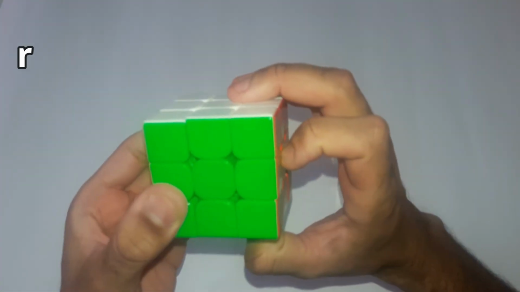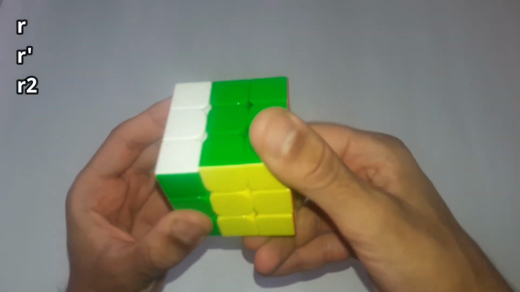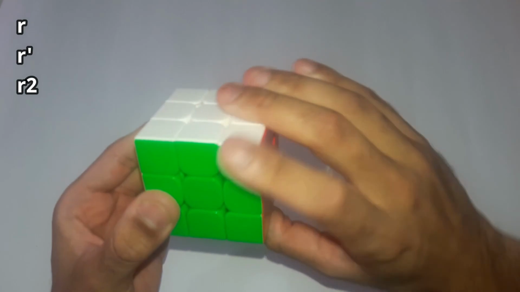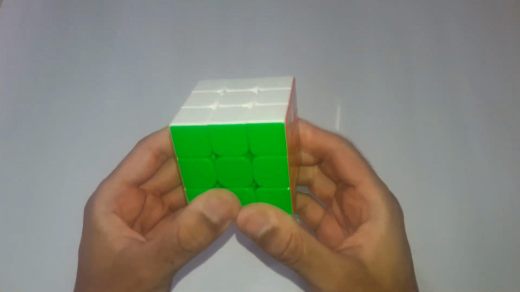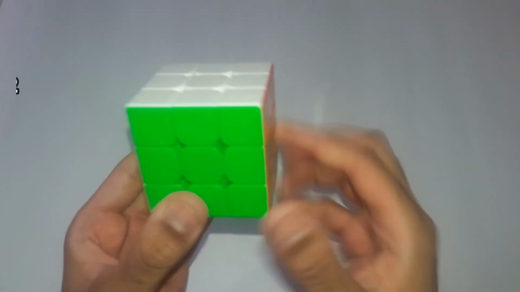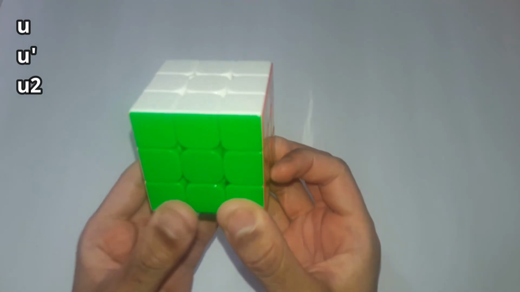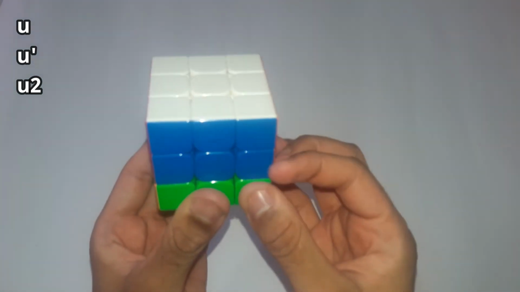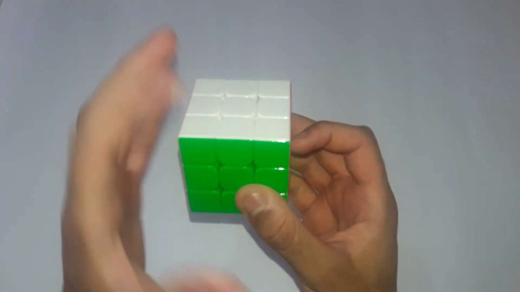So this is little r, r prime, and little r2. Okay, another example. Lowercase u, u prime, lowercase u2. And this logic is applied to every other face of the cube.